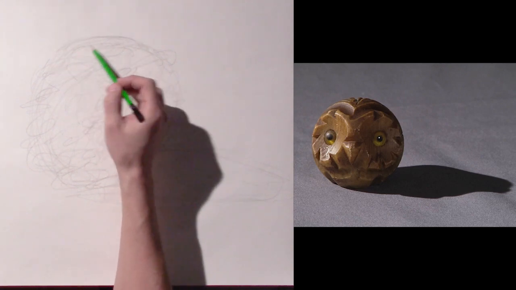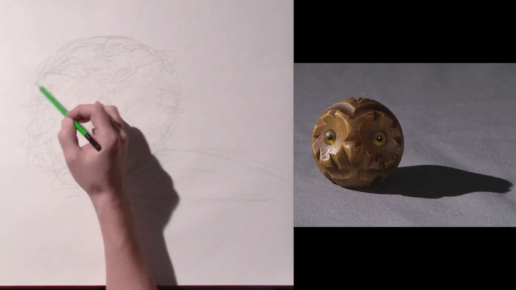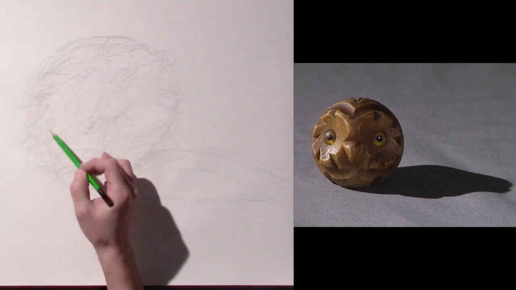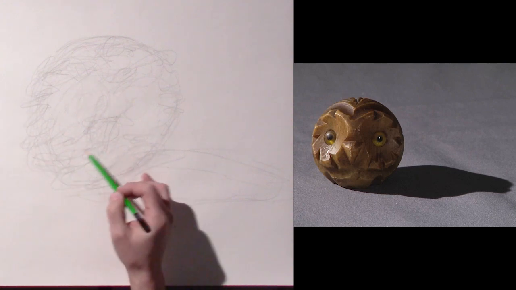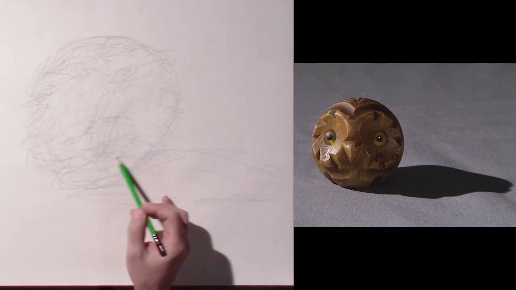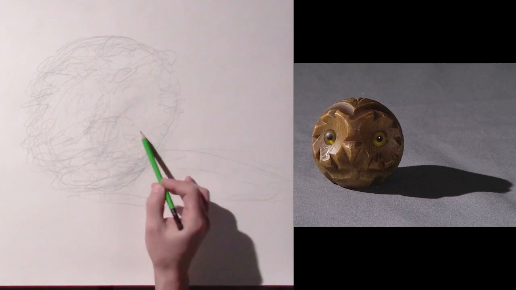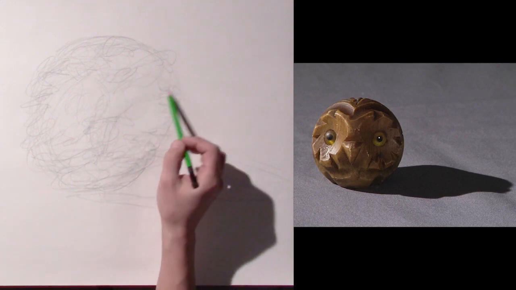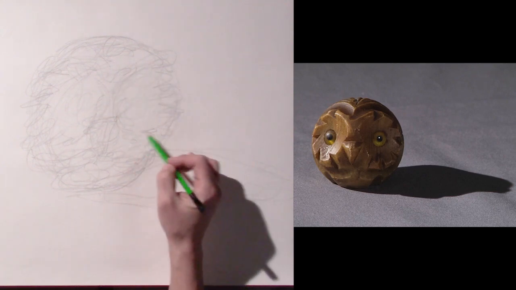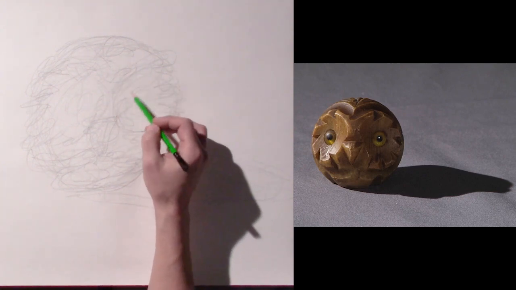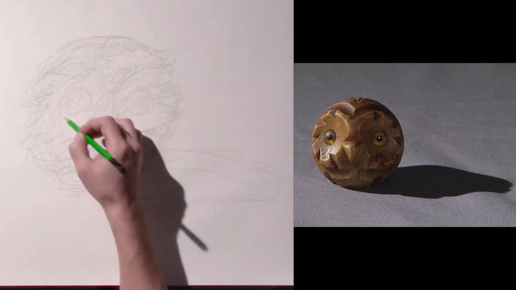Just add something, and then you can refine with each lap you take. I'm mostly using restated lines right now to get a sense. I'm starting to get a little bit of an idea of the shapes, so then I'm probably going to switch gears to contour lines.